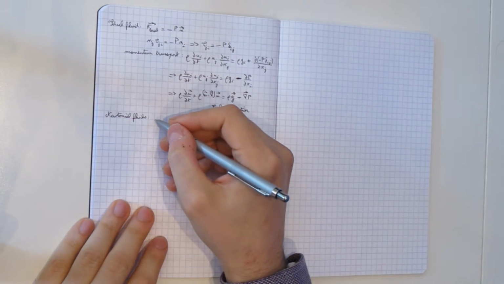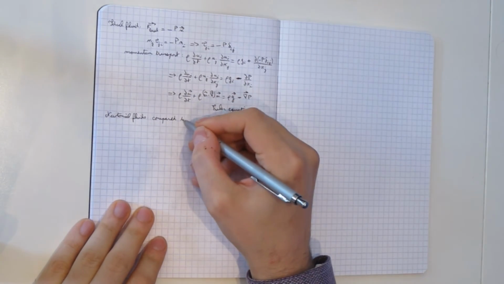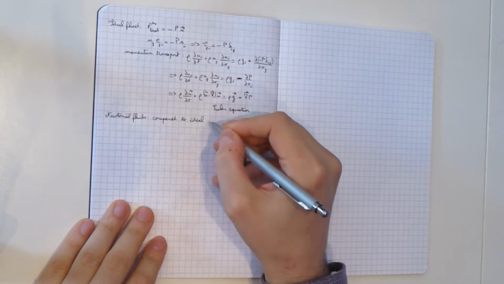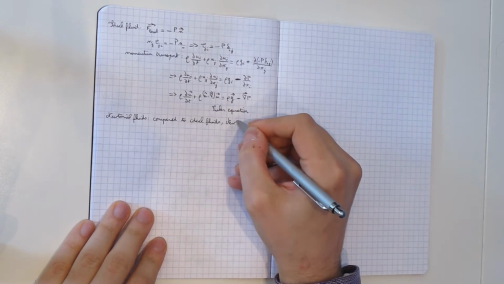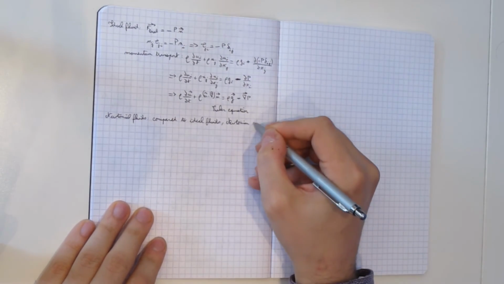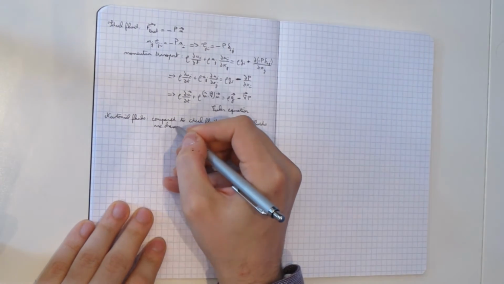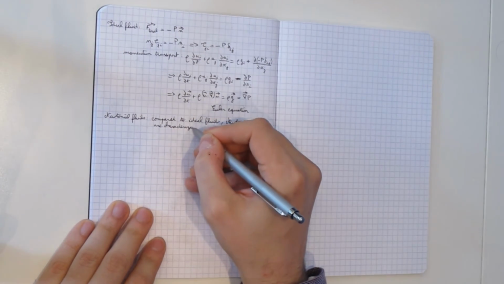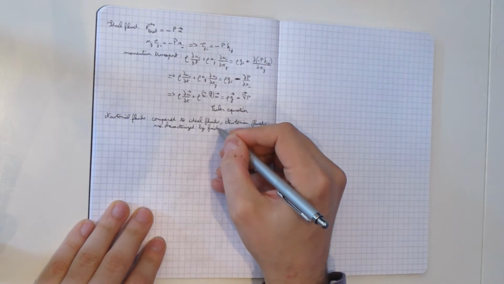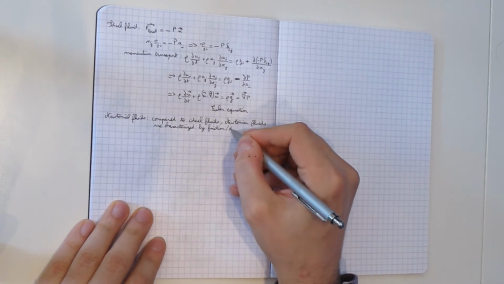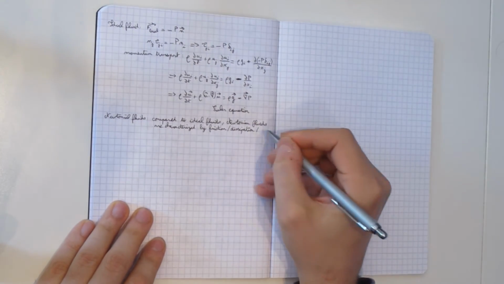So the difference is that, compared to ideal fluids, Newtonian fluids are characterized by friction, also known as dissipation or viscous effects.